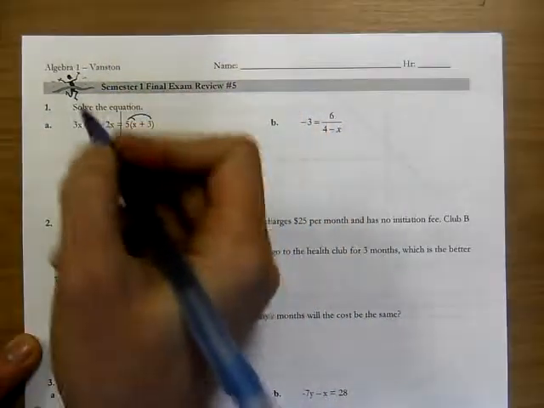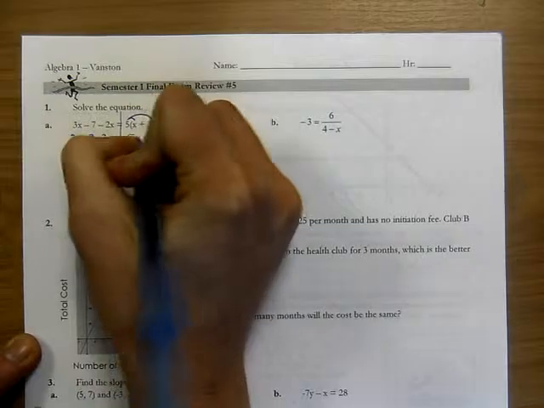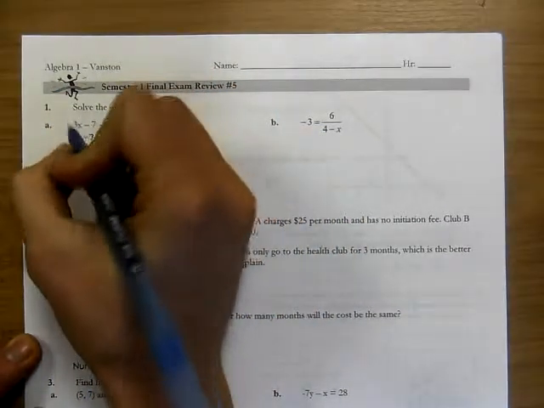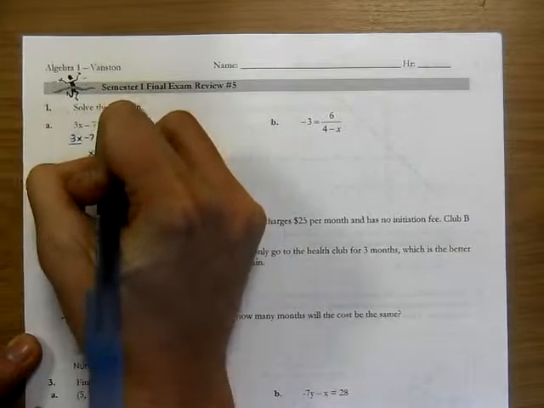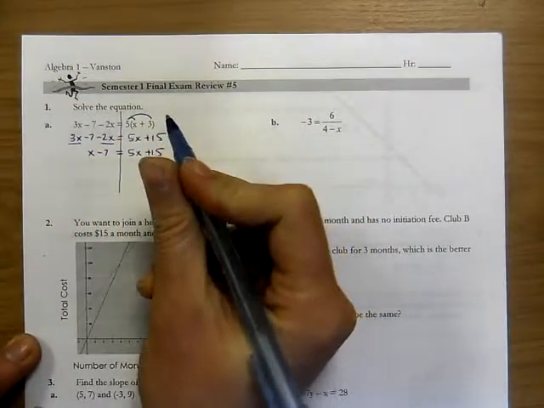I've got to keep everything on the same side that it originally is on the equal sign. I get 5x plus 15. From there, I see that I have two linear terms on the same side, so I'm going to combine like terms. When I combine these like terms, I just get x minus 7. You could say 1x minus 7, but it's really just the same thing as x minus 7.